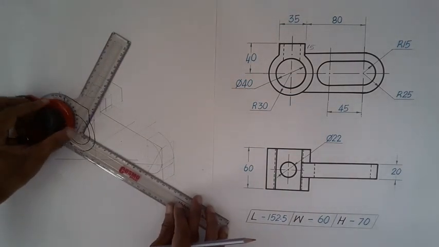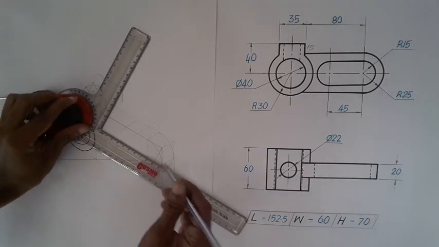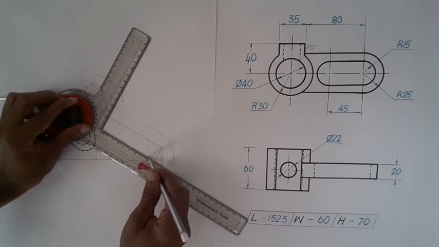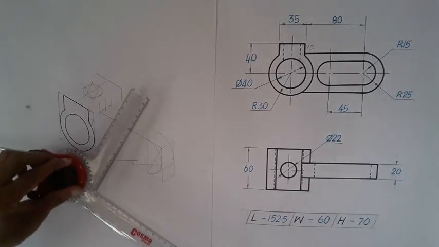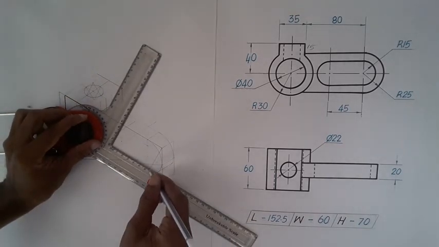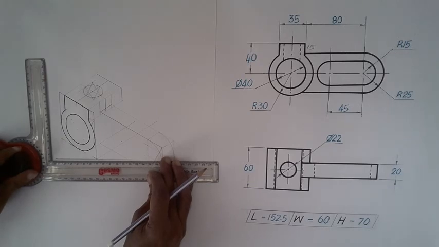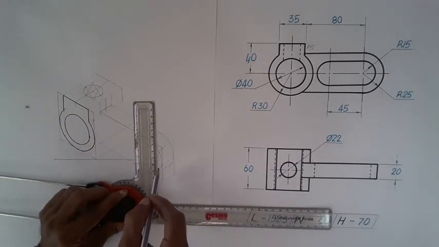The same method that we applied for the outer arc is being employed here now. I draw a rectangle to draw the semicircle.